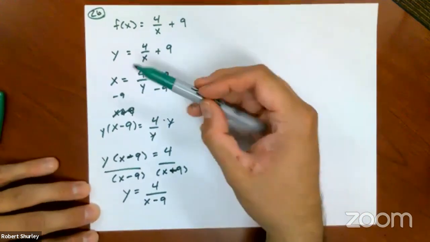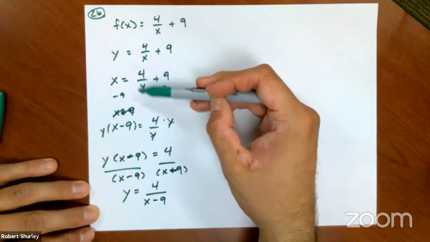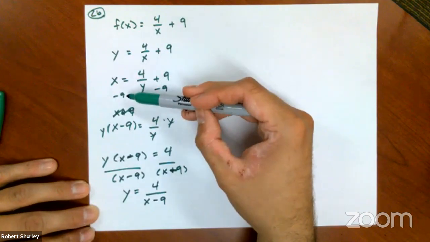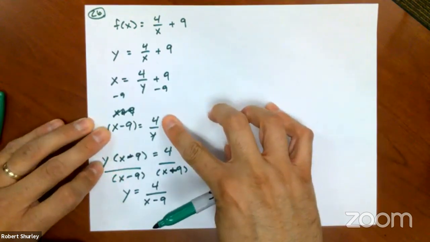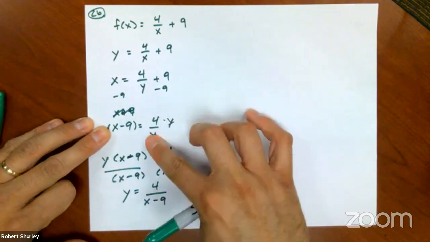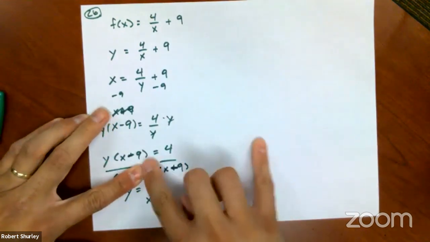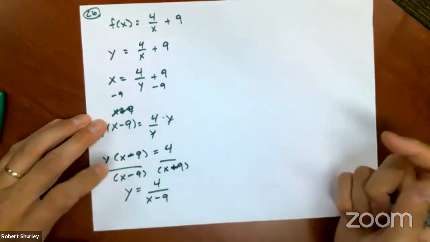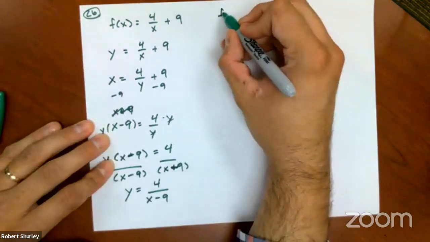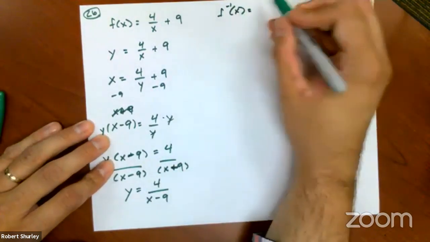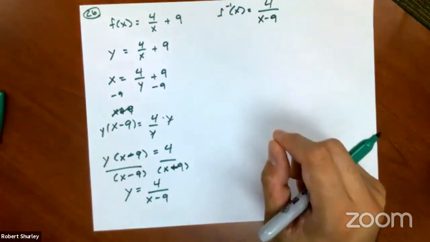That's kind of crazy. So first off, to do this, I didn't get the y by itself, I got the fraction by itself. So I moved the 9 over. Then when I wound up with x minus 9 equals 4 over y, I multiplied the y to the other side. And then I just divided off everything that wasn't a y, the x minus 9. So you wind up with our inverse function, 4 over x minus 9.